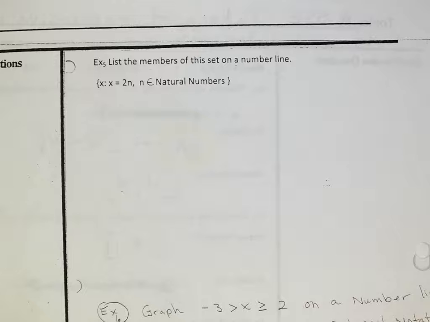List the members of this set. So what the heck? That looks like math. Ooh, uh-oh. That looks like algebra. That looks scary. What the heck does that say? Anybody have a clue? It's okay if you don't, because I'm going to help you. Remember this from yesterday? What does this mean? Natural numbers. Remember that from yesterday? 1, 2, 3. So if I put 1 in here, what do you get for an answer?